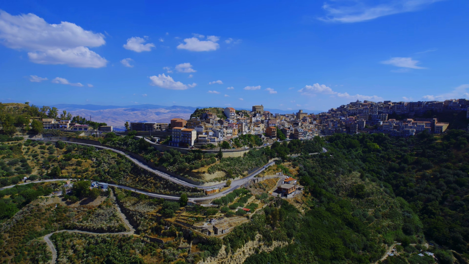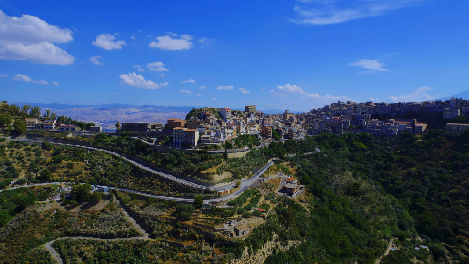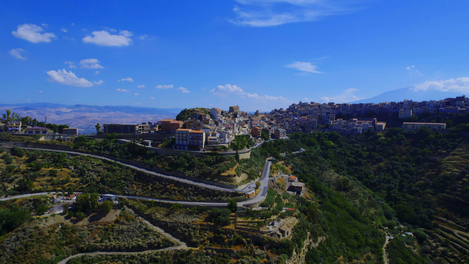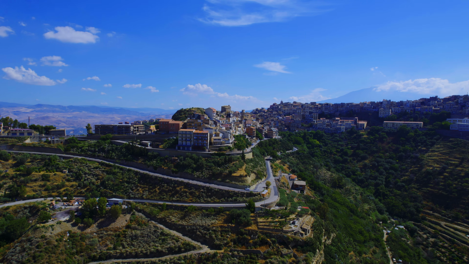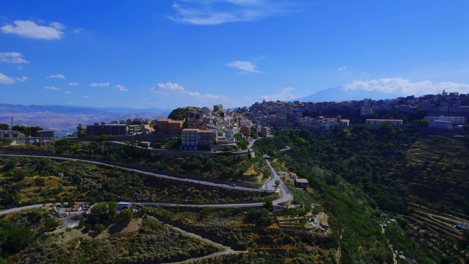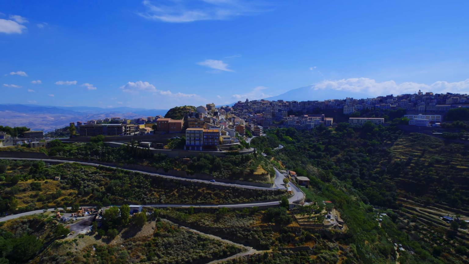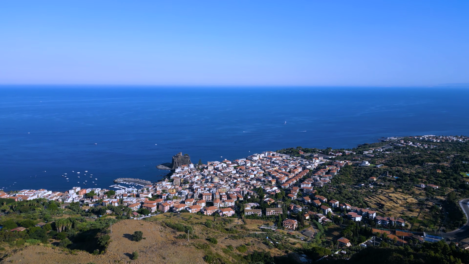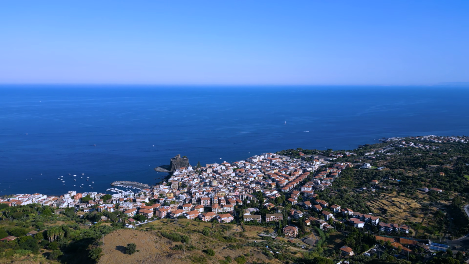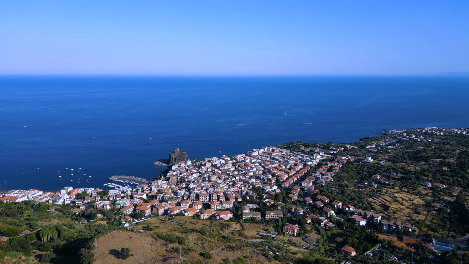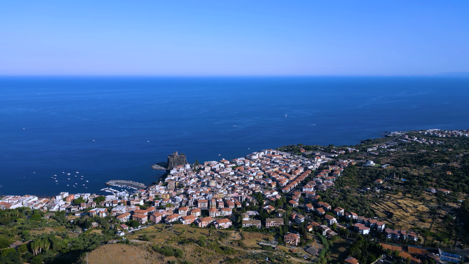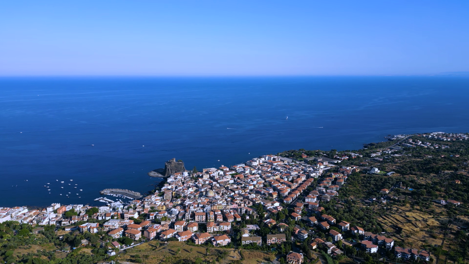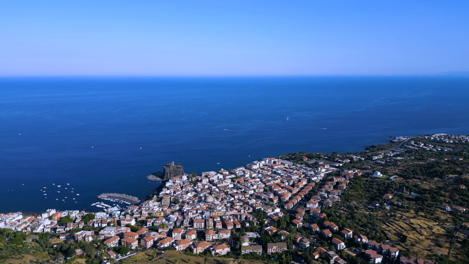Rotating around a landmark is a very cinematic way to film a scene, especially when there are several elements at various distances in the background, thus creating a very appealing parallax effect. Let's see a few different ways to film the same scene. One of the simplest ways to show this village by the Mediterranean Sea in Sicily is to advance towards it at a constant speed.